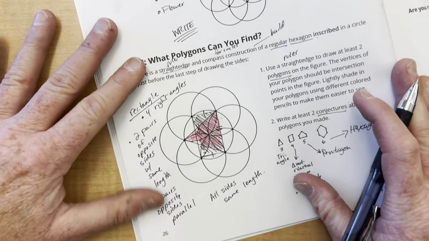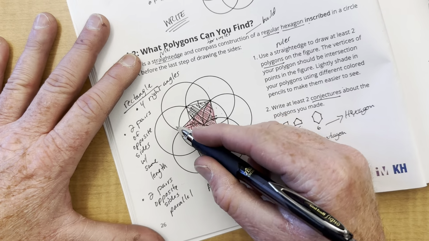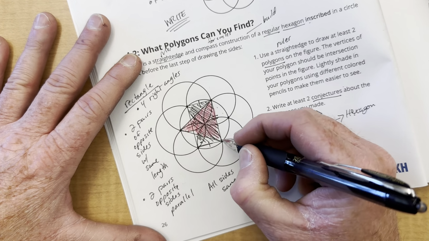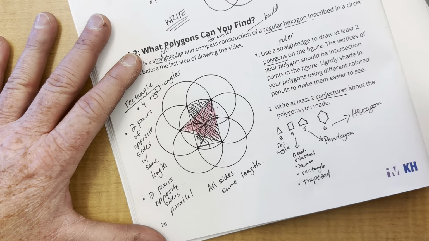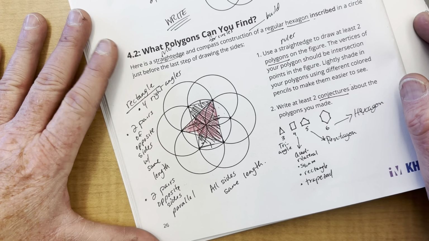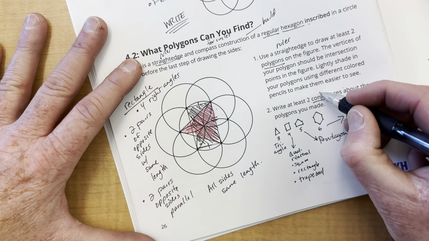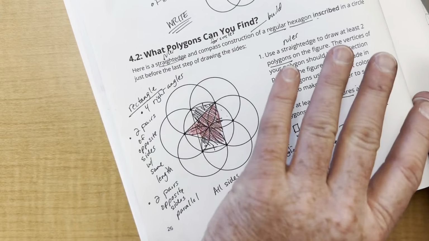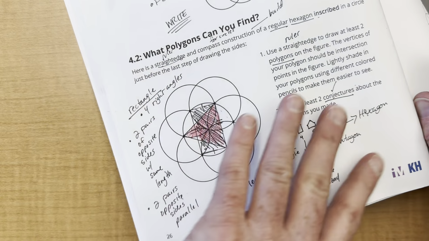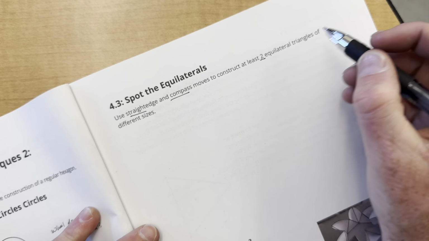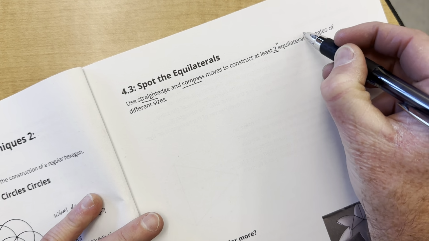But anyway, your goal on this is just to use these 6 vertices of the hexagon to draw some different shapes, and then come up with some conjectures. And again, conjecture, educated guess. Okay. 4.3. Use straight edge and compass moves to construct at least 2 equilateral triangles of different sizes.